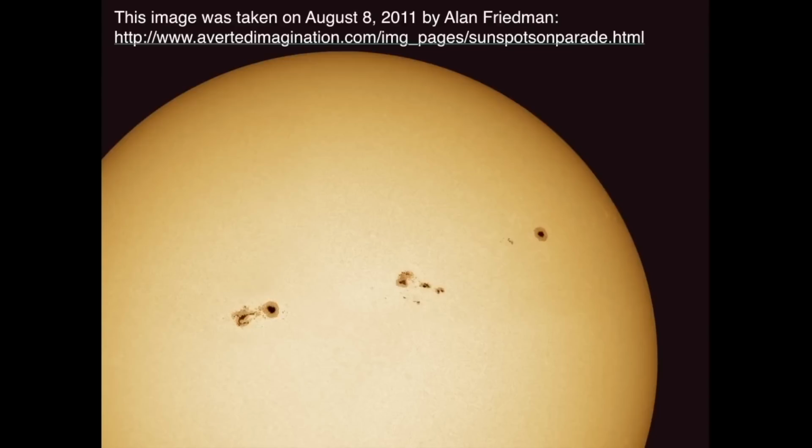All right, so this was another set of sunspots taken by Alan Friedman back in 2011, and we can see that some of these sunspots are really big. Remember that there's approximately 100 Earth diameters across the sun. So each of the sunspots that we're looking at, that were taken by Mr. Friedman, these sunspots are much larger than the entire Earth. These are huge sunspots.